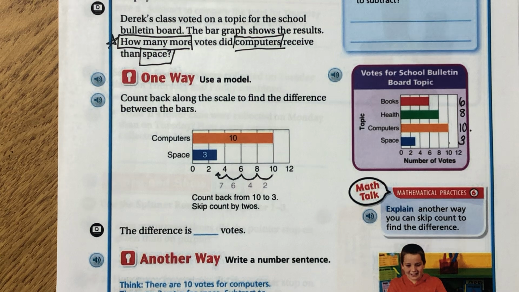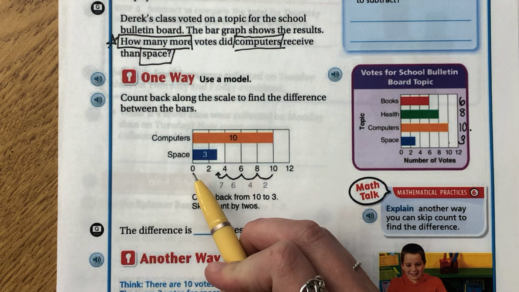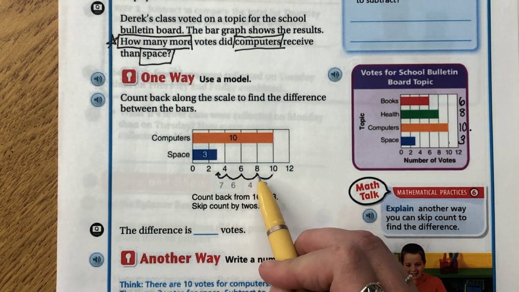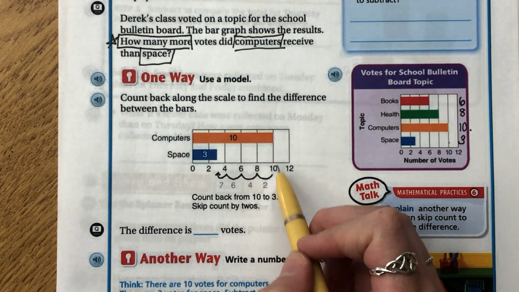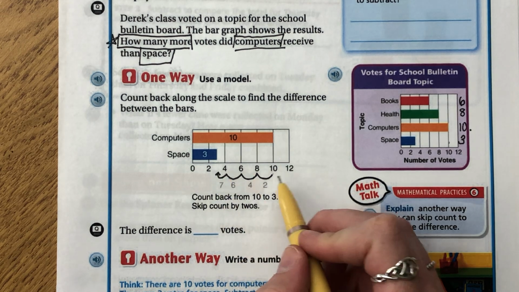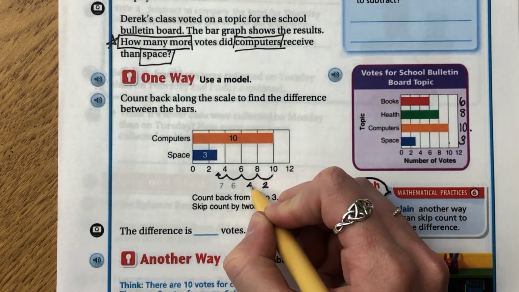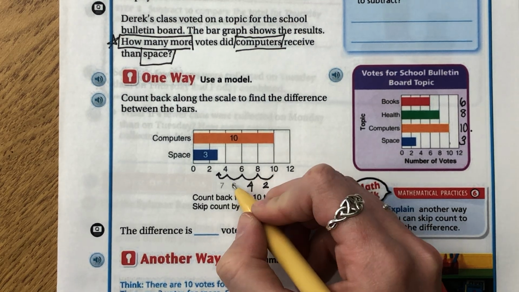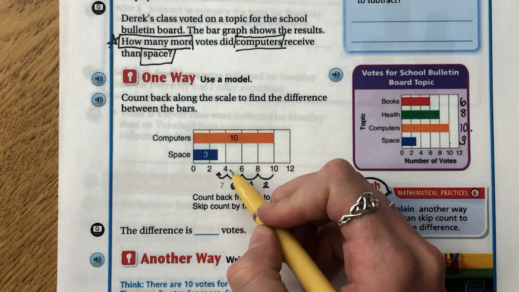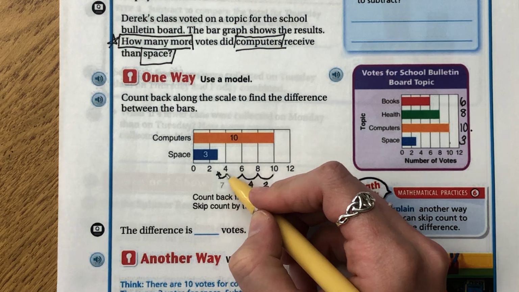Now, you might ask, how did they know to count back by 2s? Well, I noticed that the scale goes from 0 to 2 to 4 to 6 to 8. So the difference isn't 1, 2, 3, 3.5. The difference is 2, that's one jump, 4, that's the second jump, 6, that's the third jump, and this, you're only jumping half of what the scale is.